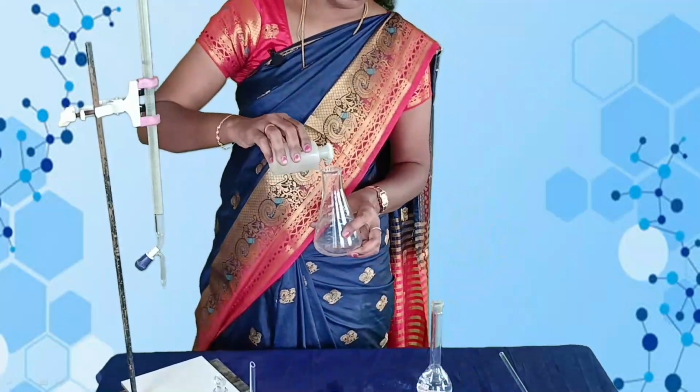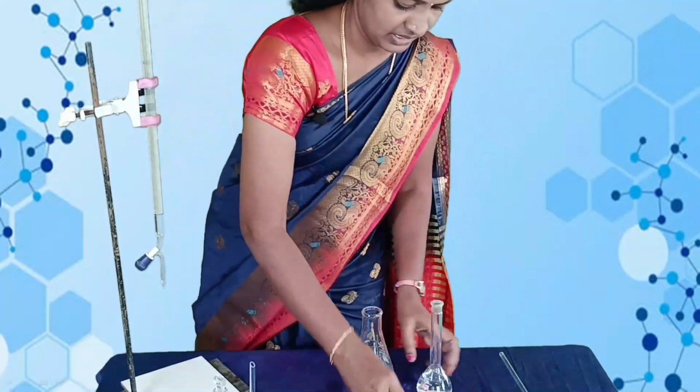Add 2 drops of phenolphthalein indicator.